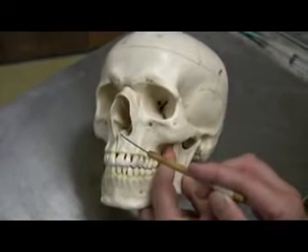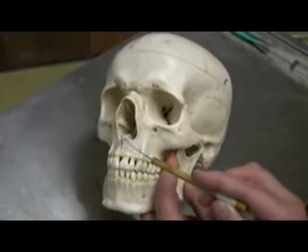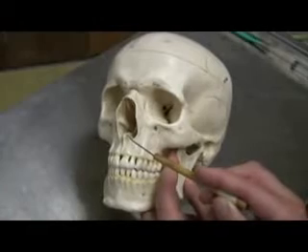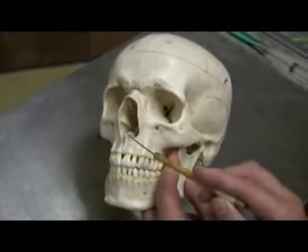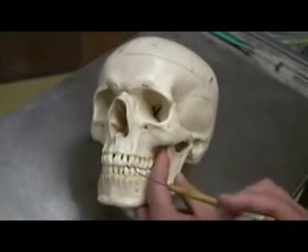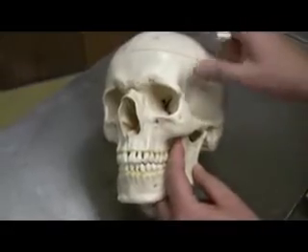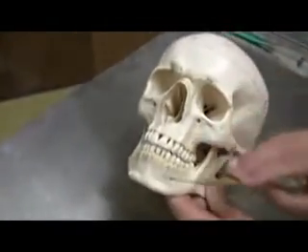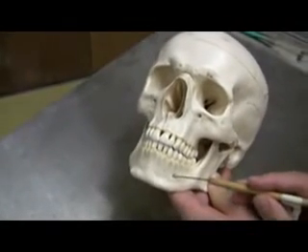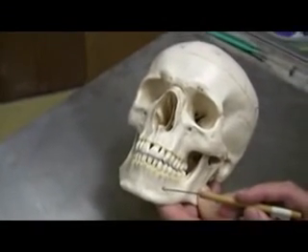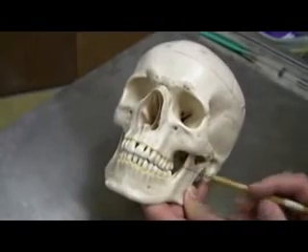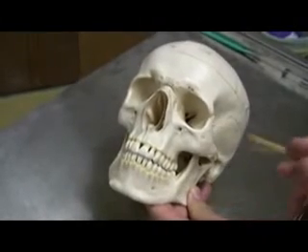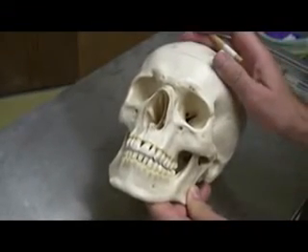This little point here is on the maxillary bone. It looks like it should be vomer, but it isn't. And that is referred to as the maxillary spine. As we travel down here on the actual mandible, we have something called the mental foramen. And this is where branches of the mandibular branch of the trigeminal nerve come out.